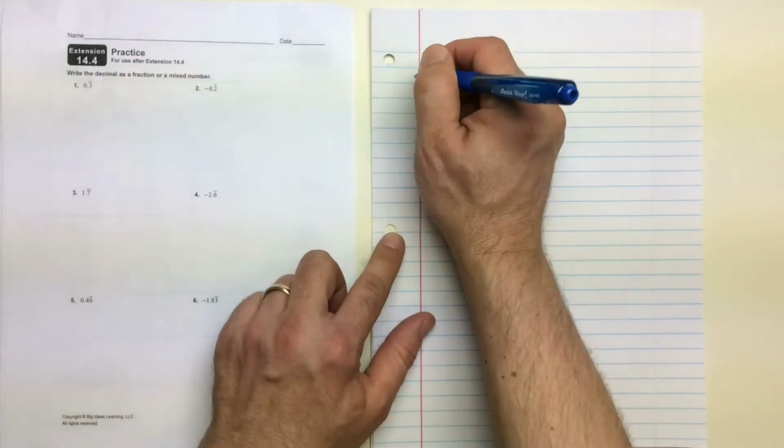Right, boys and girls, this is extension 14.4, journal pages 341 and 342. It's a front and back, obviously. And write the decimal as a fraction or mixed number. So the first one, here we go.